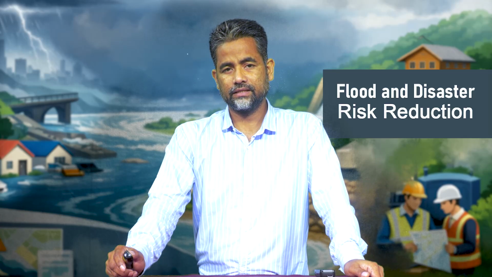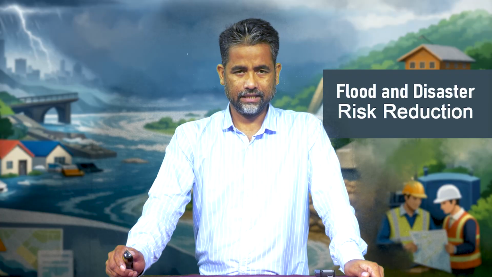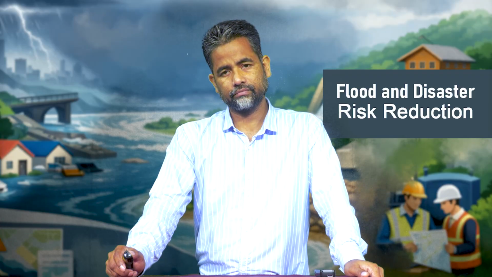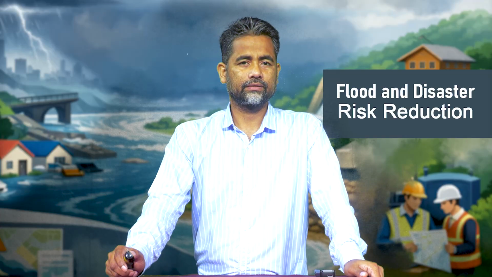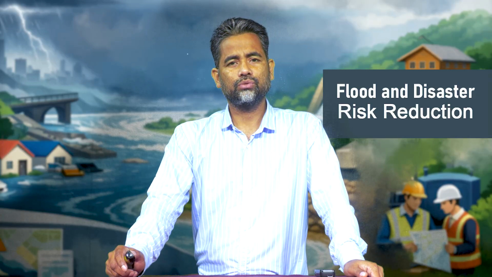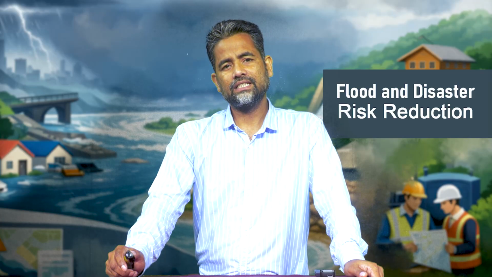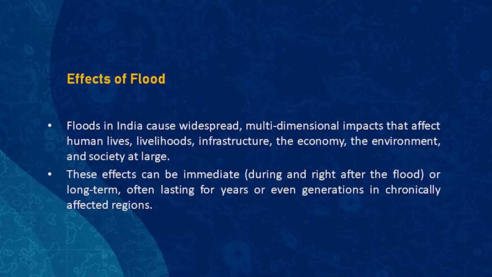Effective flood risk reduction therefore requires addressing both natural triggers and human-induced factors through sustainable land use, ecosystem restoration, and community preparedness. Now we are in a position to discuss the effects of flood. Floods in India cause widespread, multi-dimensional impacts that affect human lives, livelihoods, infrastructure, the economy, the environment, and society at large. These effects can be immediate, during and right after the flood, or long-term, often lasting for years or even generations in chronically affected regions.